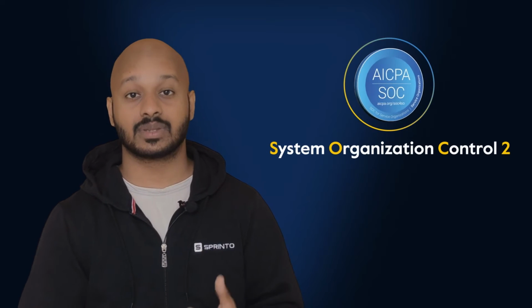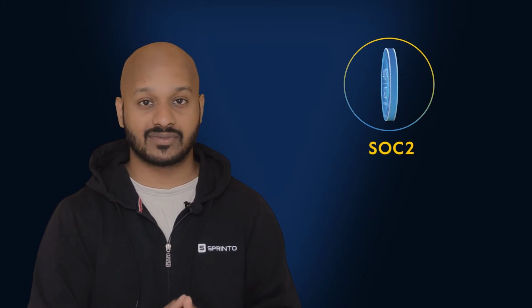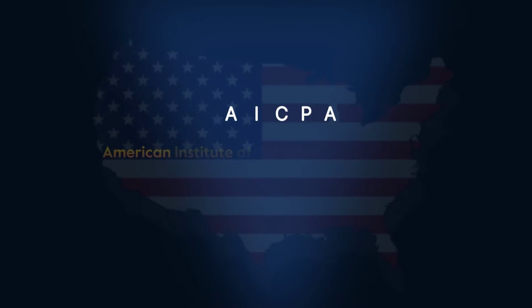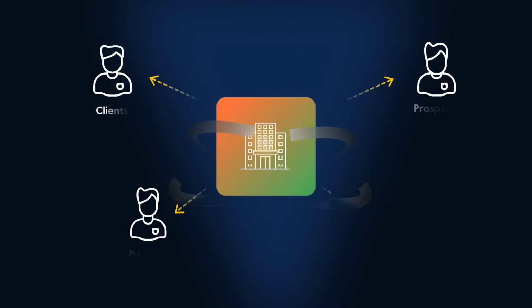SOC 2 stands for System and Organization Controls and has been the de facto cybersecurity compliance framework for the tech industry for years. SOC 2 is especially popular in the US in no small part thanks to the body that developed it, the AICPA, the American Institute of Certified Public Accountants. The aim of SOC 2 is to help companies improve their cybersecurity posture and provide a provable way of communicating that to third parties.